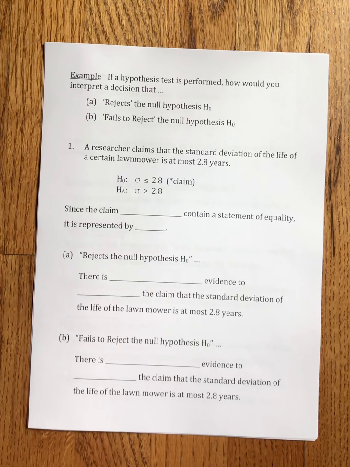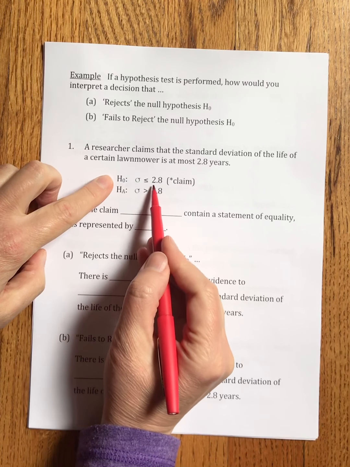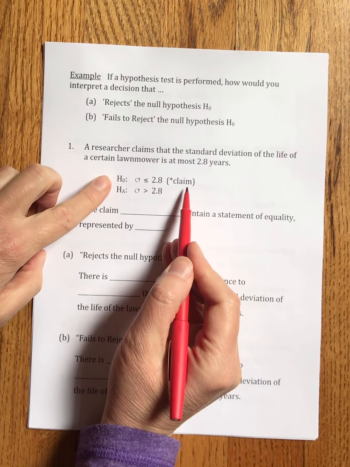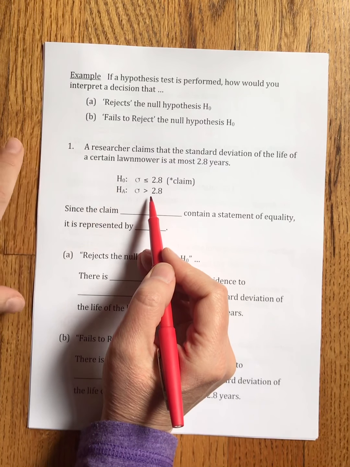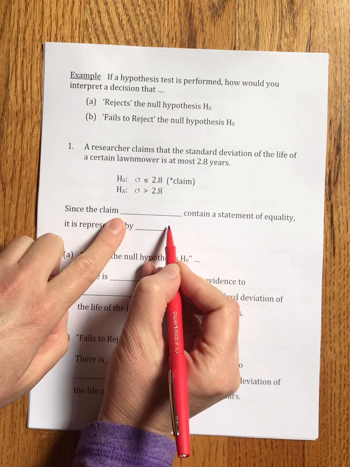So this problem says a researcher claims the standard deviation of the life of a certain lawnmower is at most 2.8 years. So we see that's been translated into symbols and marked as the claim. We have the opposite here. On a homework question like this, we'll have a drop-down box.